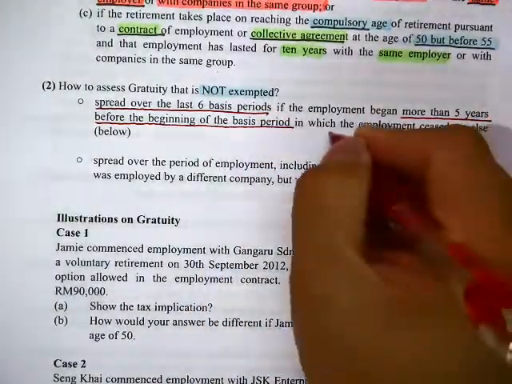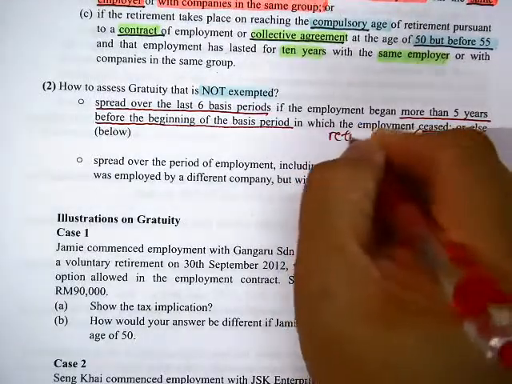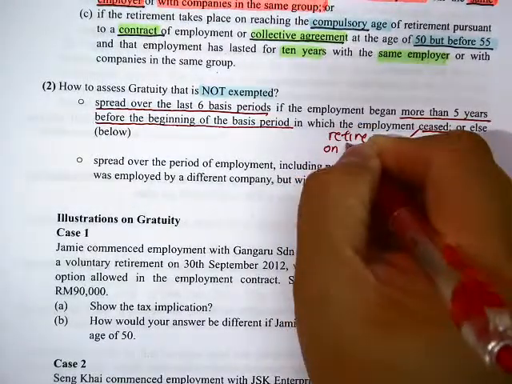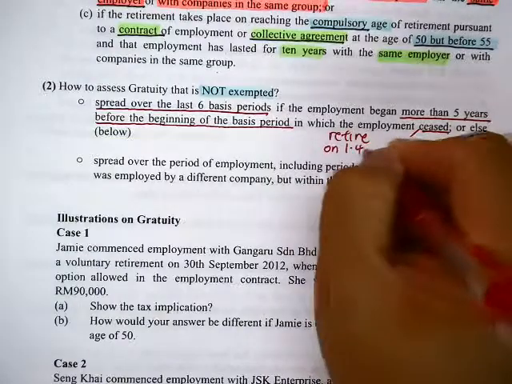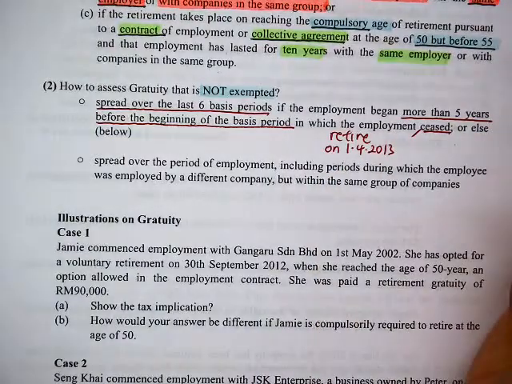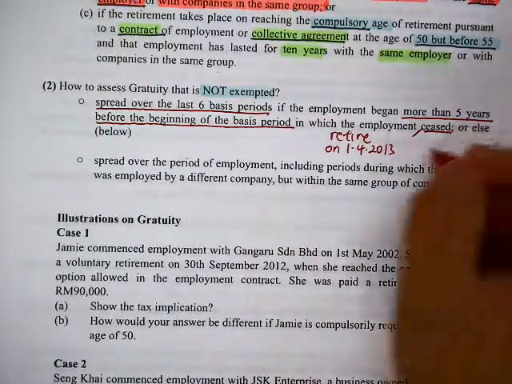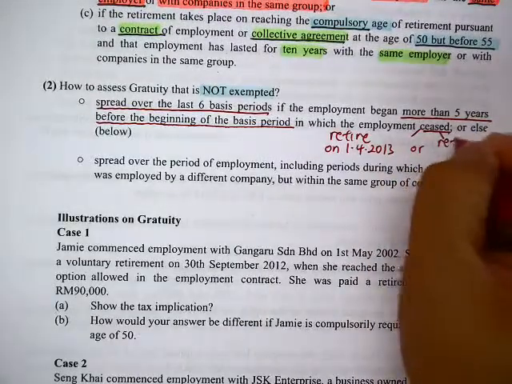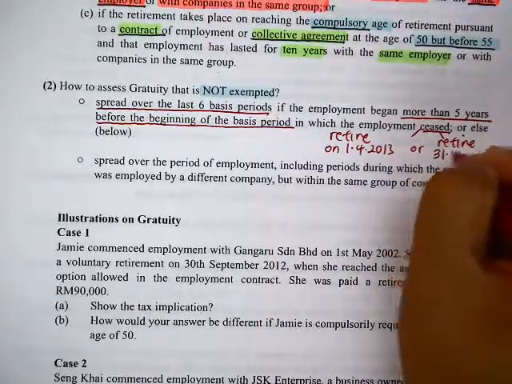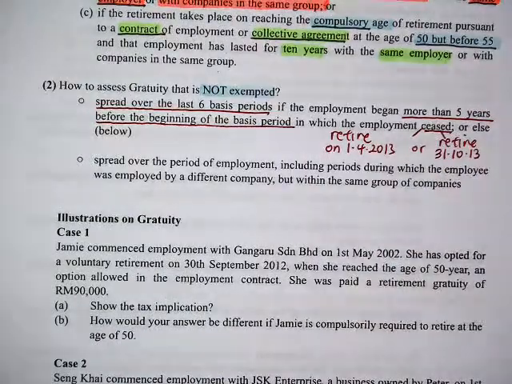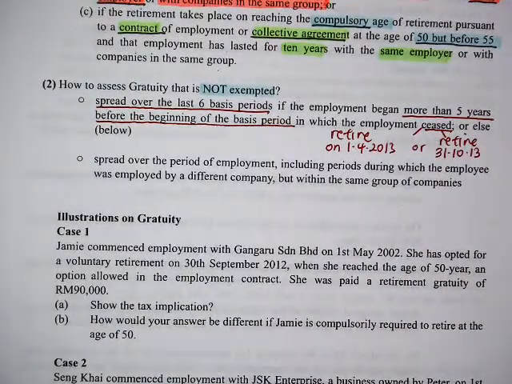If you retire, for example, on 1st April 2013, or you retire on 31st October 2013, I'm giving two different dates of retirement.